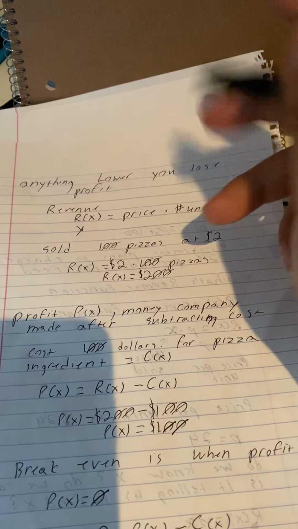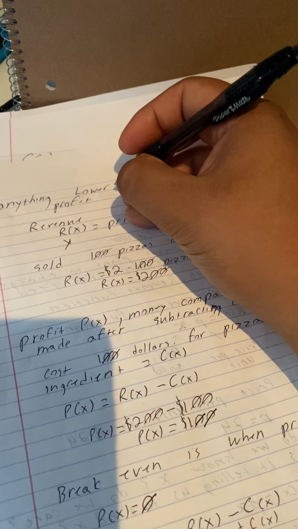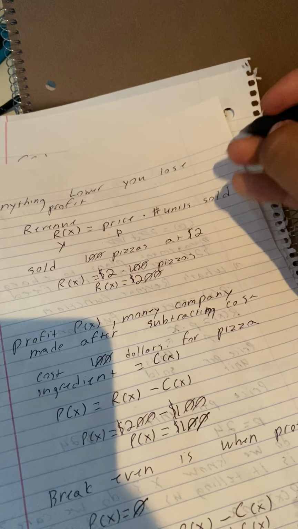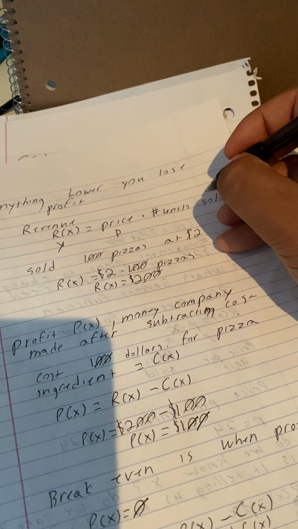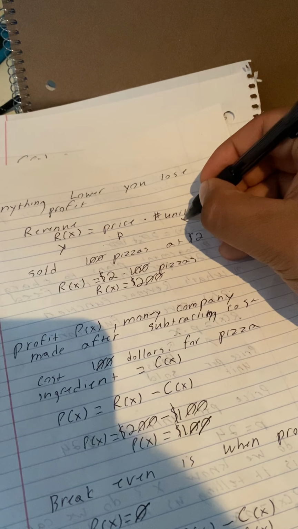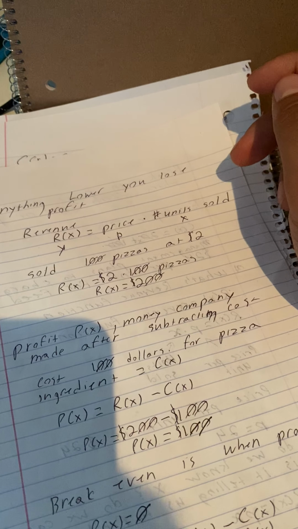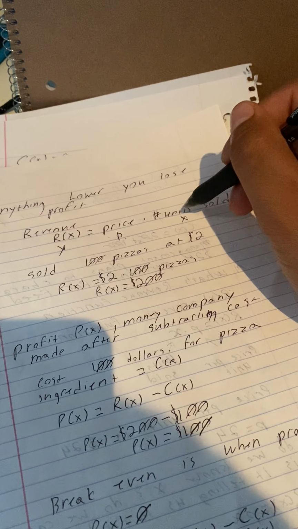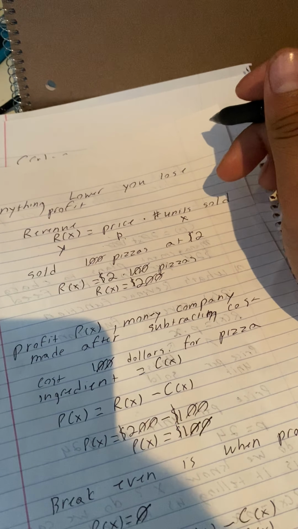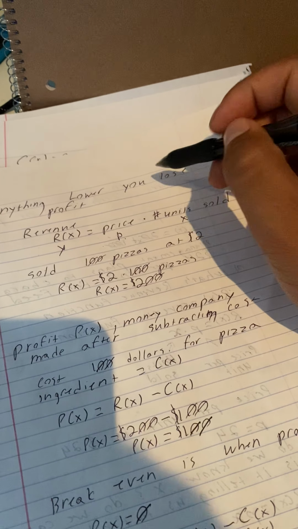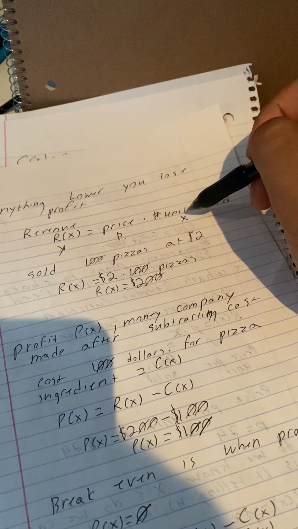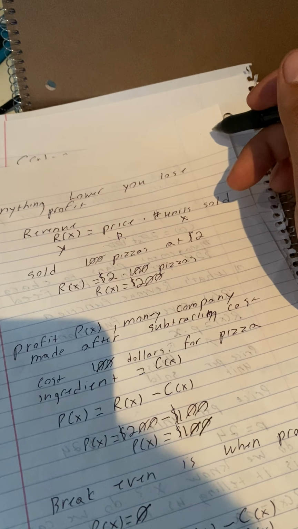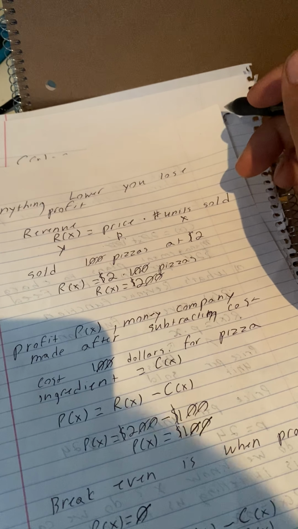So in this case, your price per unit, they told you, was P. And the number of units sold, which is X. So they're telling you it is the product of the price per unit, P, and the number of units sold, X. So product means multiply. They're basically telling you it's the price per unit, P, multiplied by the units sold, X. So R of X is equal to P times X. I hope that makes sense.